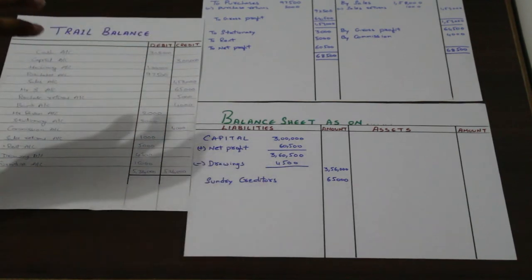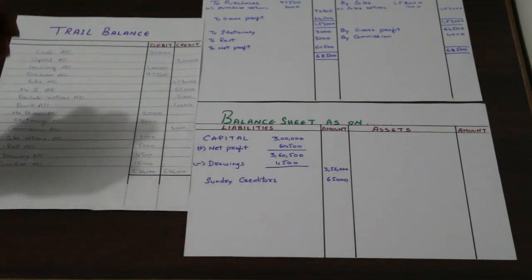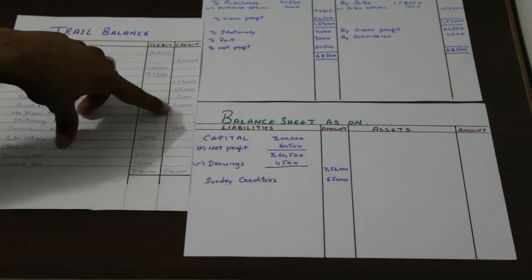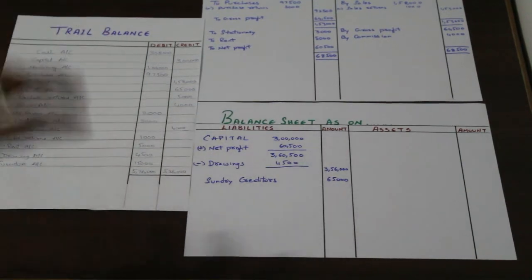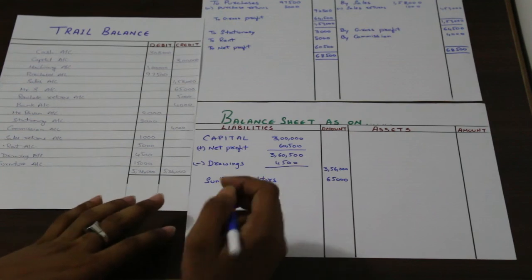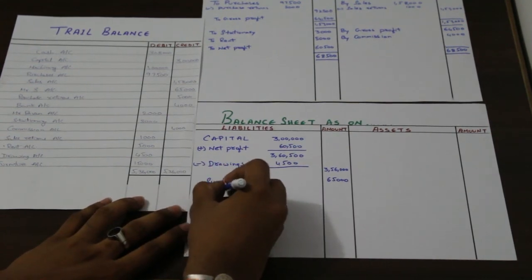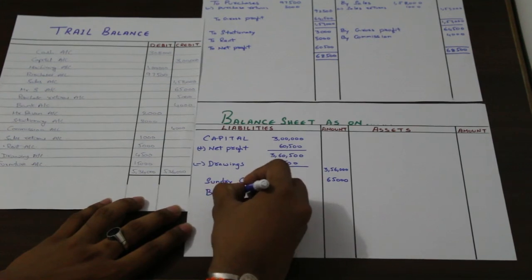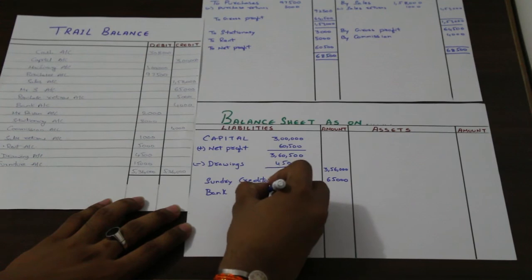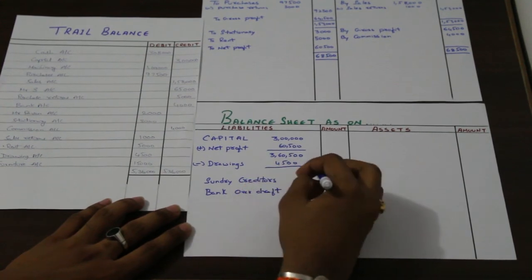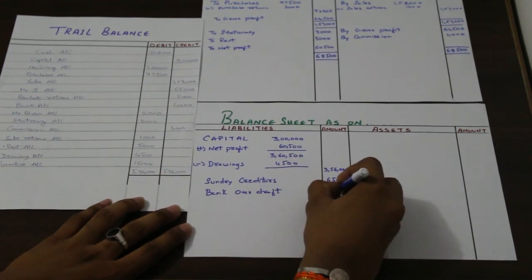We only had a little amount in the bank, but we have withdrawn a lot from our bank. So we will consider it as bank overdraft. That means the bank has given us an amount to use as we are giving some business. So write it as bank overdraft, the amount of 4,000.